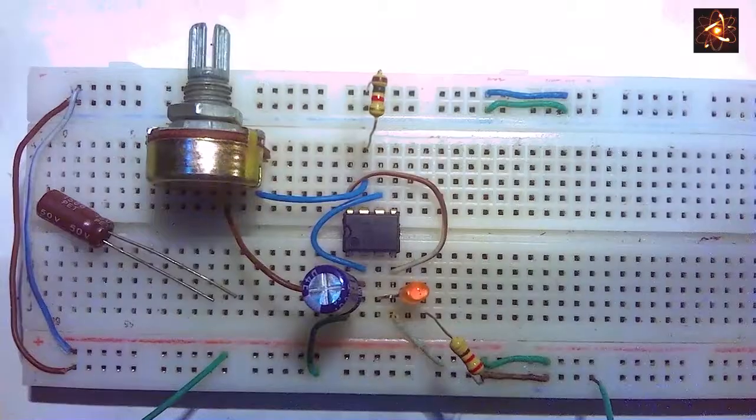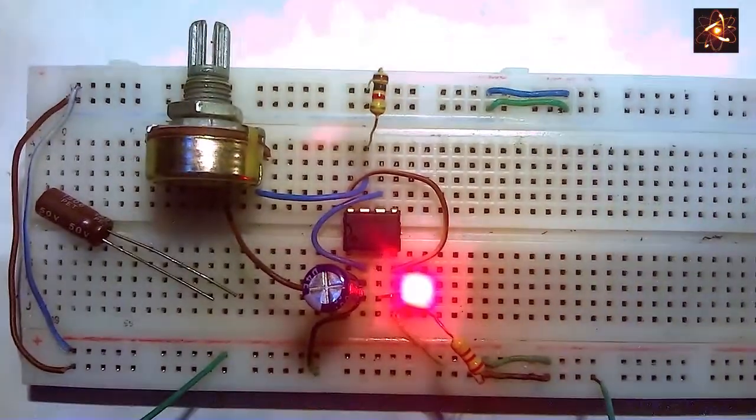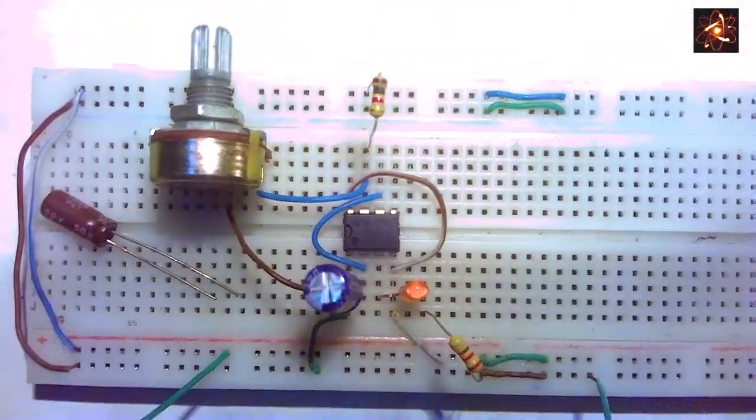So we can change the duration of LED blink by two ways, by changing the resistivity of pot or changing the value of capacitor.